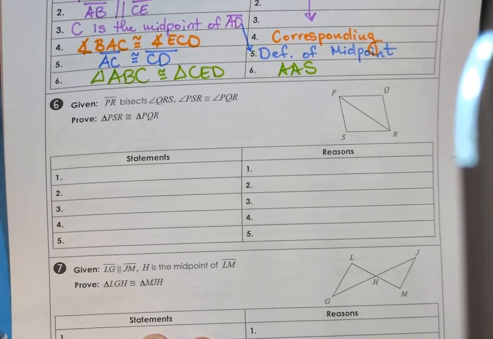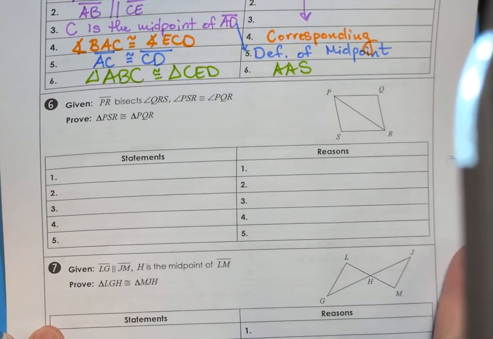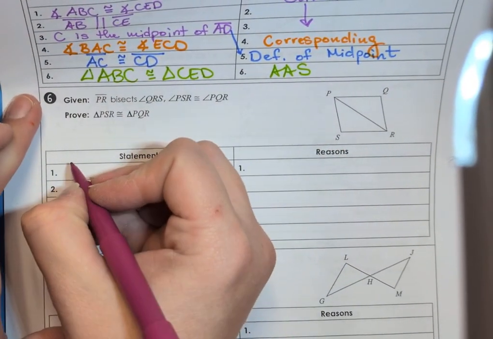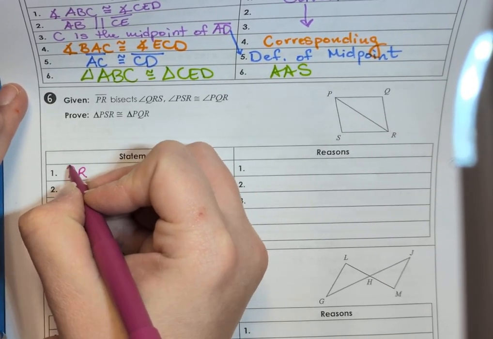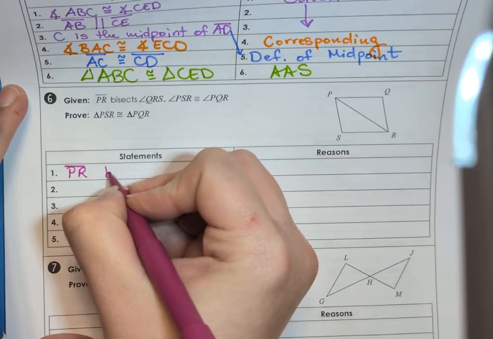Alright, number 6. The first thing you write in every proof are the givens. So I need 2 givens here.